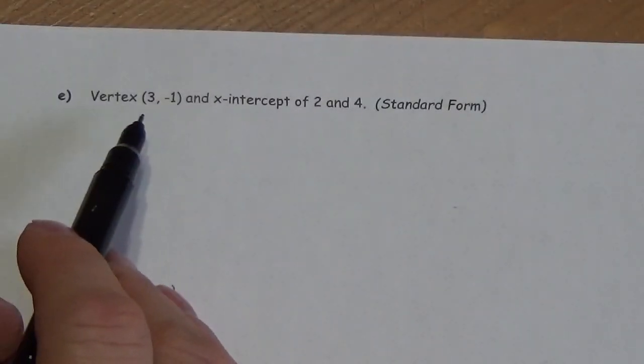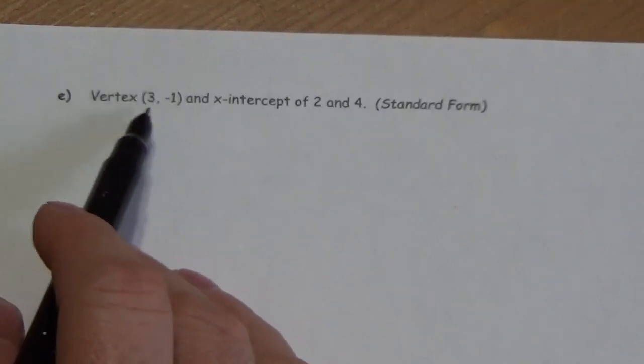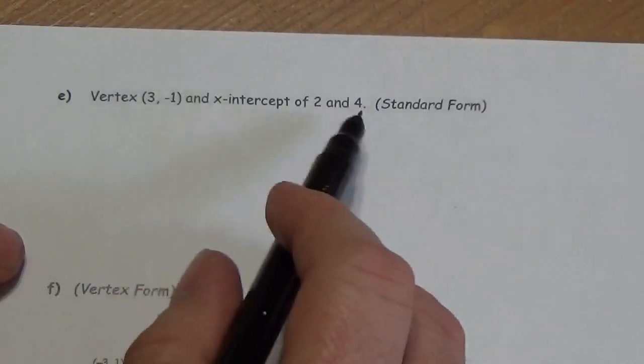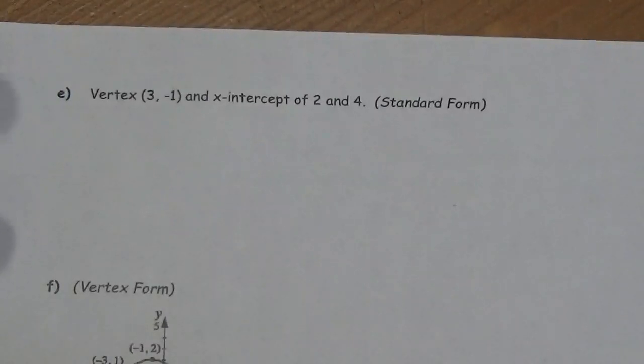Now, we're going to find the equation of a parabola with a vertex of (3, -1) and x-intercepts of 2 and 4 in standard form. Okay, I could do this in two different ways here, and I will get the same answer, and maybe I almost should do it in two different ways here.